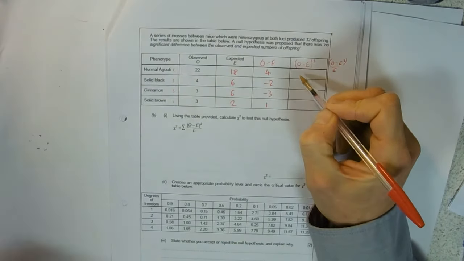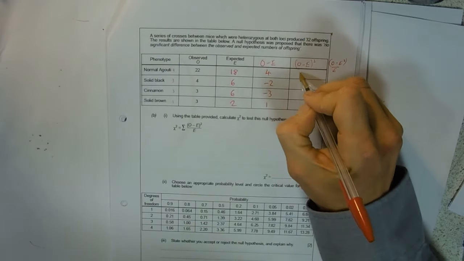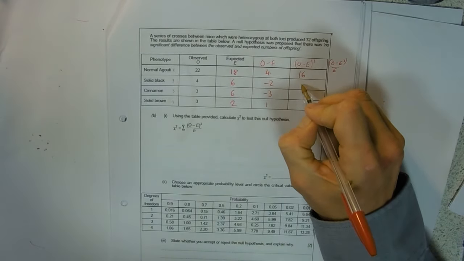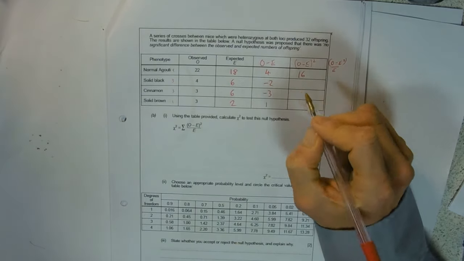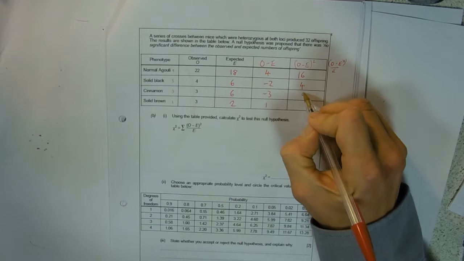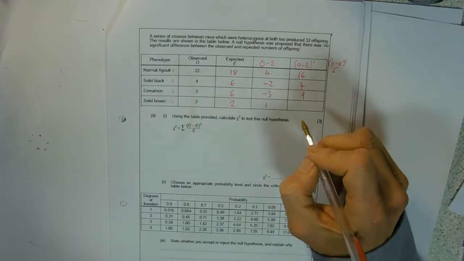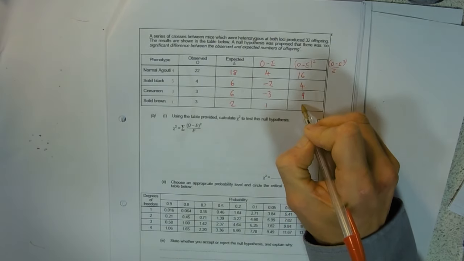And then we've got squaring these. So 4 squared, 16. Minus 2 squared, well, we get rid of the minus when we square it, so that's just 4 now. Minus 3 squared is 9. So it doesn't matter whether it's minus 3 or plus 3, the squared would still be 9, and 1 squared is still 1.